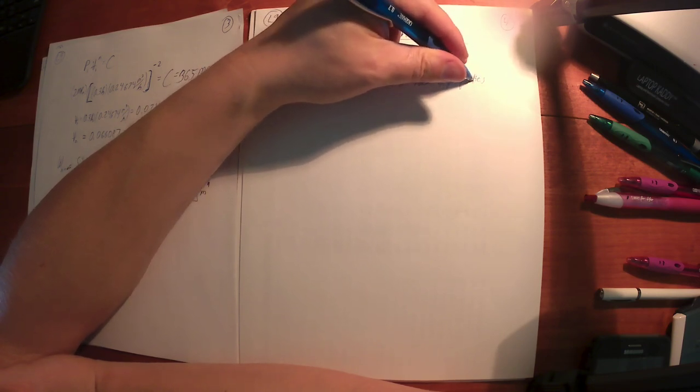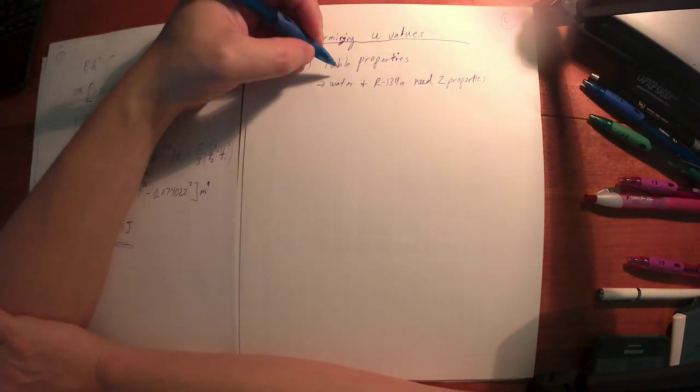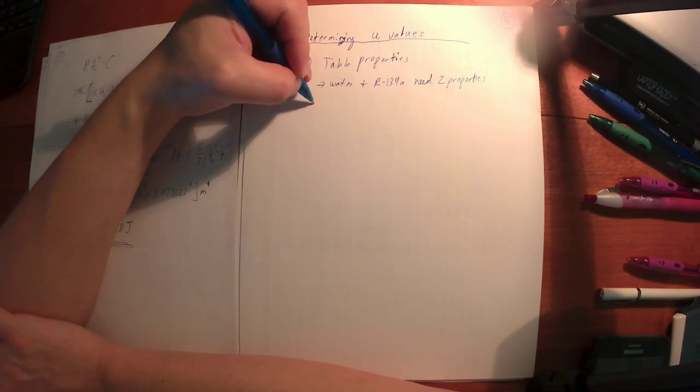Unless we know it's a liquid. If they tell me it's a liquid, that serves as a property, and then I just need to know the temperature. Need 2 properties for water in R134.